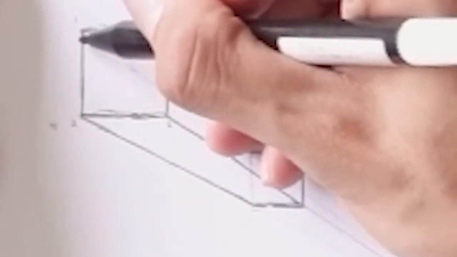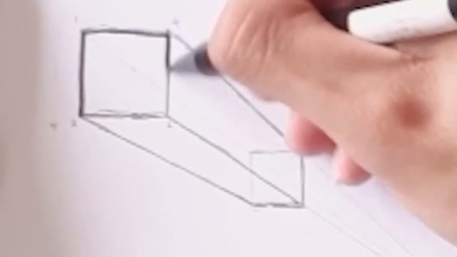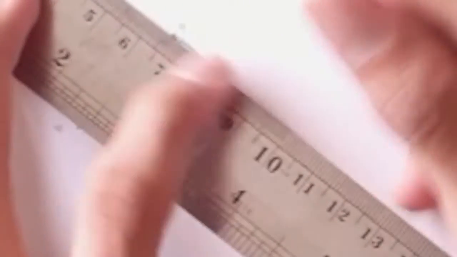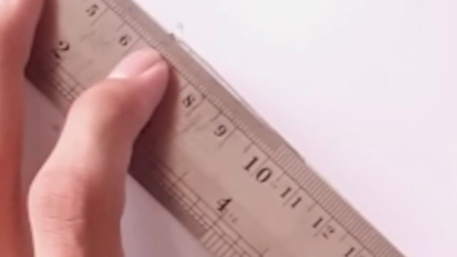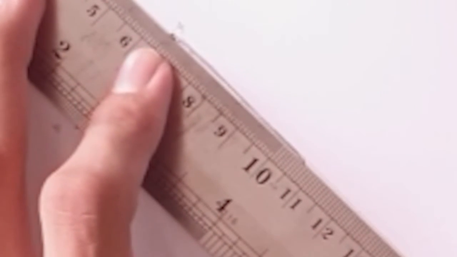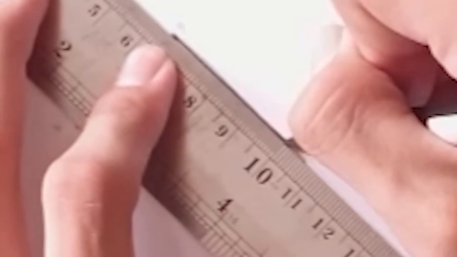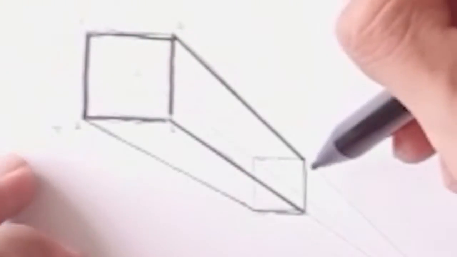Now I'm going to use my marker to let you know the 3D form. Oh, you can use a ruler if you want, yeah? I'm going to use a ruler here. When you create the bold line, remember to stop it when you reach the end point.